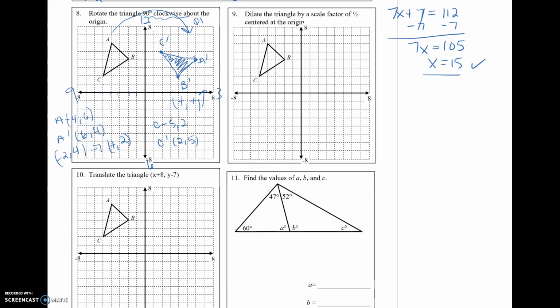All right, number 9, we're doing a dilation. And the good news is we are dilating from a center that is at the origin, 0, 0. So luckily, when we do that type of dilation, we can always multiply our X and Y coordinates by our scale factor.